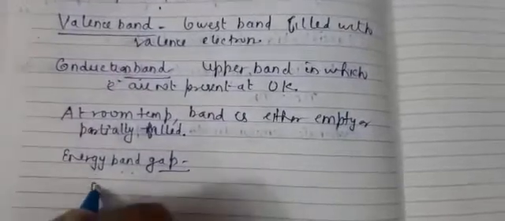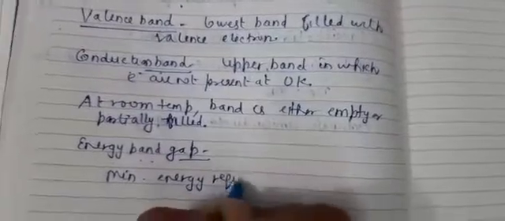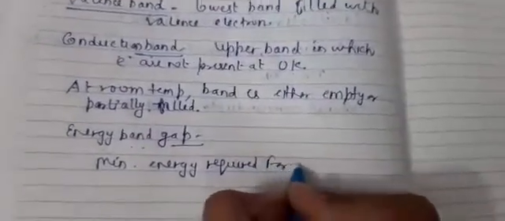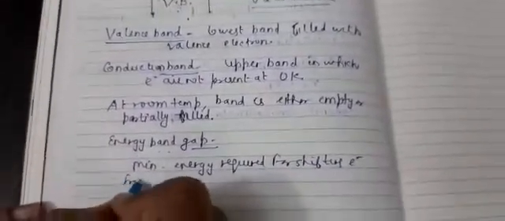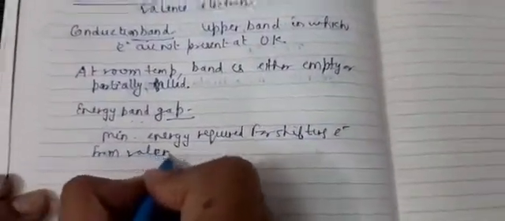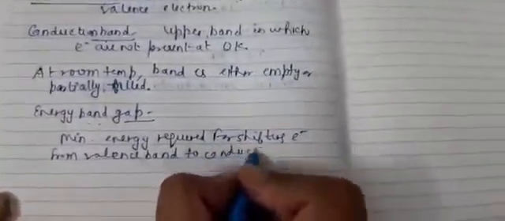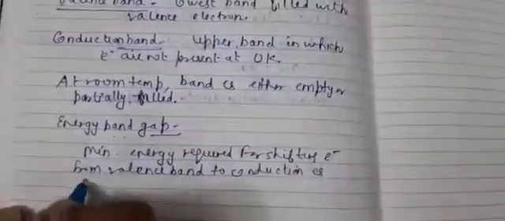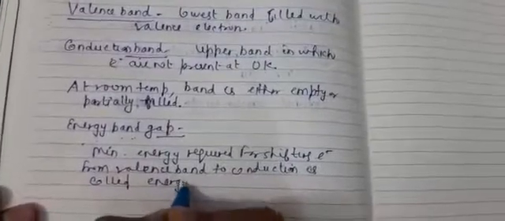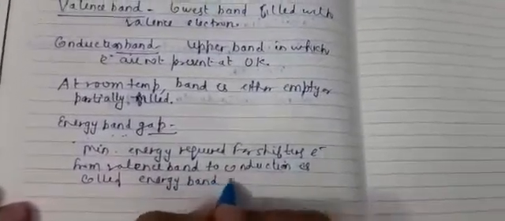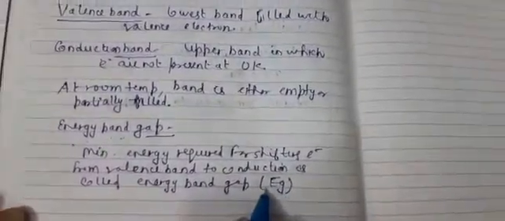That minimum energy required for shifting electrons from the valence band to the conduction band is termed the energy band gap. So I am representing it by Eg, G for gap. This is the energy band gap.